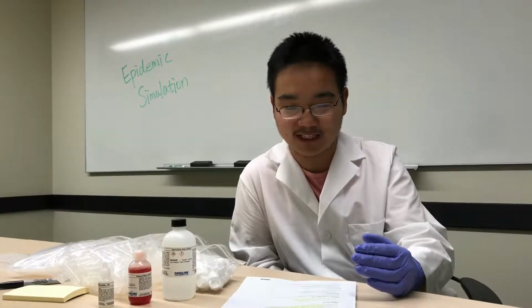So the activity is called Epidemic Simulation. The students will simulate the transmission of infectious disease through the classroom and determine the original source of infection. And students will also create graphs that depict the exponential growth in the number of persons infected.